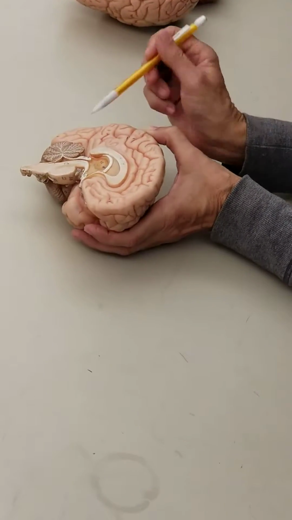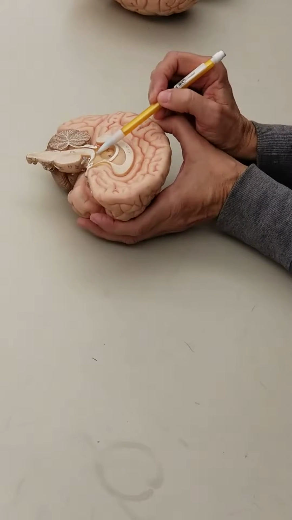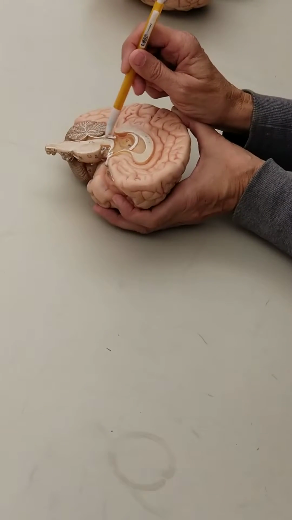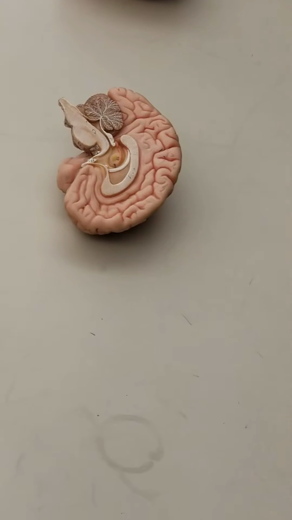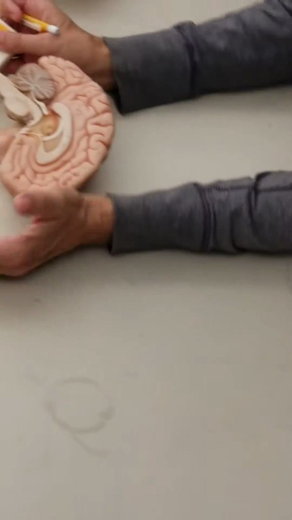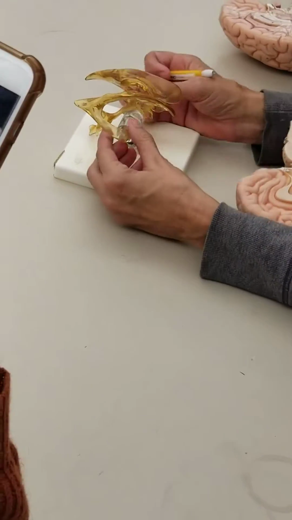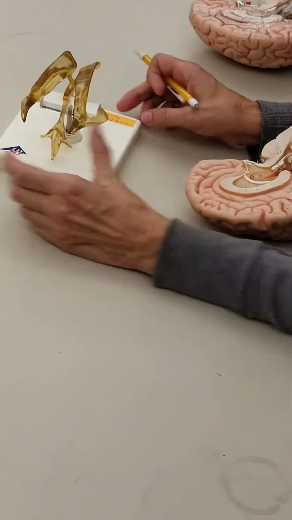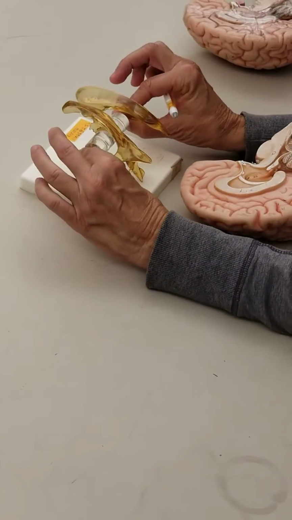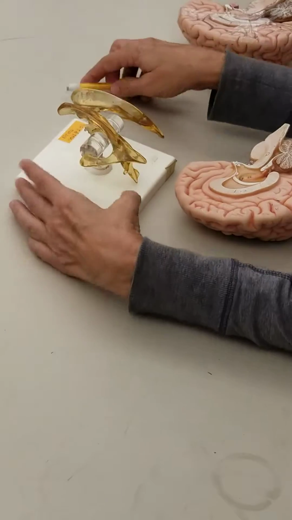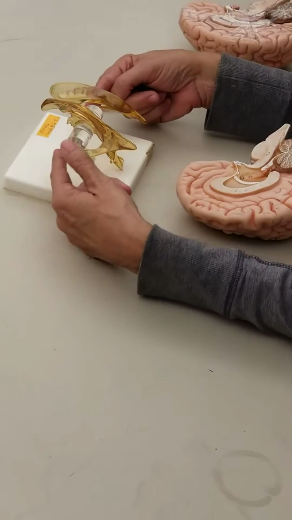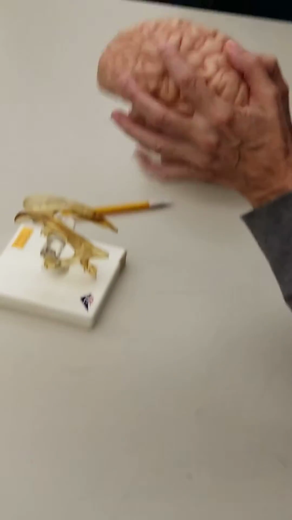Those are ventricles. So we have the third ventricle here, the fourth ventricle here, and in between them something called the cerebral aqueduct. Here you have that model. This is anterior, this is posterior, and these are dead ends. Each of these is a lateral ventricle, one in the right hemisphere and one in the left hemisphere. They are totally inside these structures.